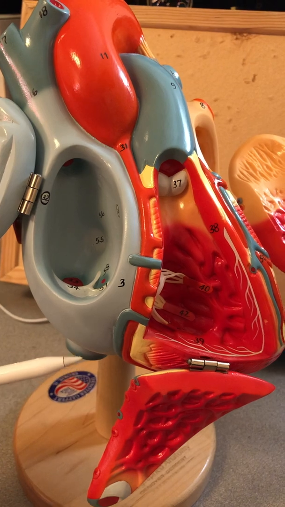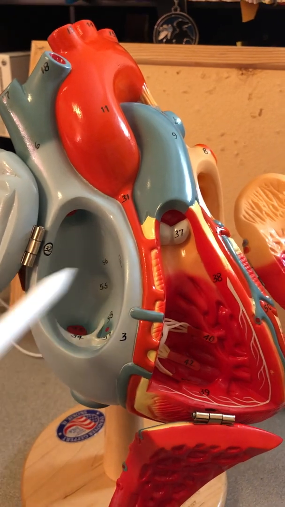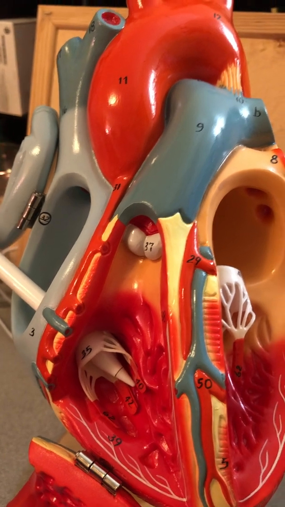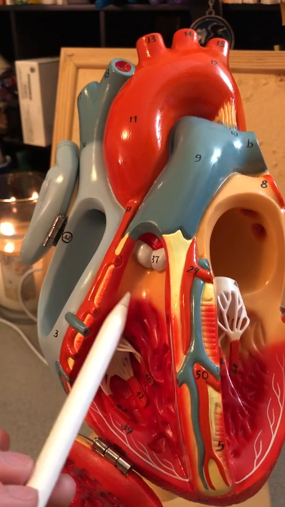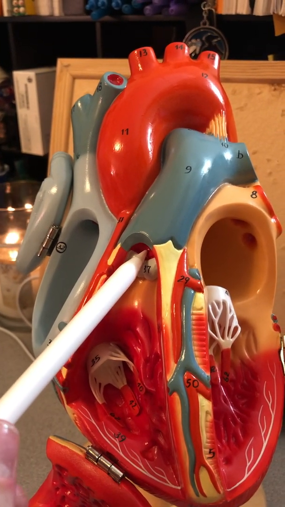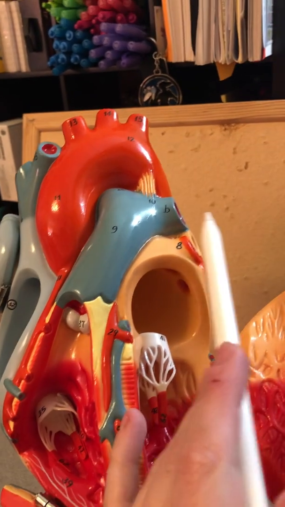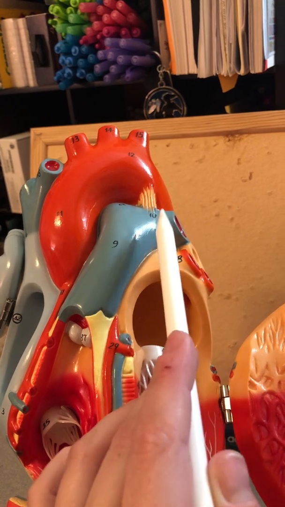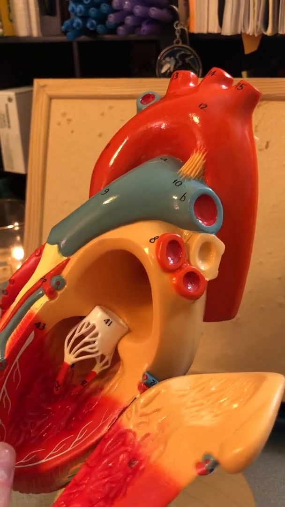So the blood is going to start coming through the inferior and superior vena cava, where it's going to dump blood into the right atrium. Blood will pass through the right atrioventricular or tricuspid valve into the right ventricle. From the right ventricle, we will go through the pulmonary semilunar valve through the pulmonary trunk. Pulmonary trunk out to the lungs via the pulmonary arteries. So pulmonary trunk, pulmonary arteries to the lungs, and then come back through the pulmonary veins.